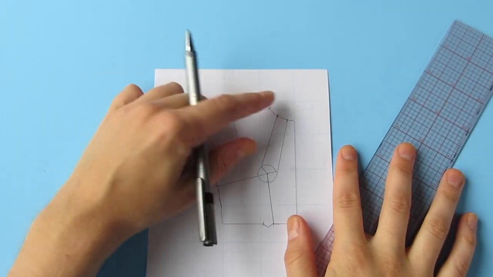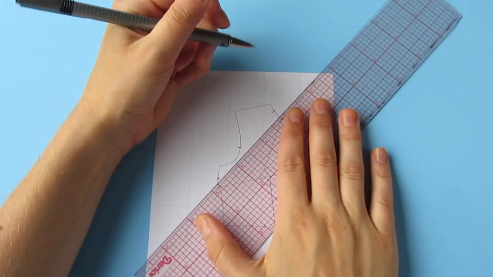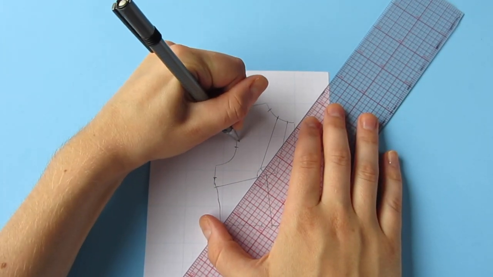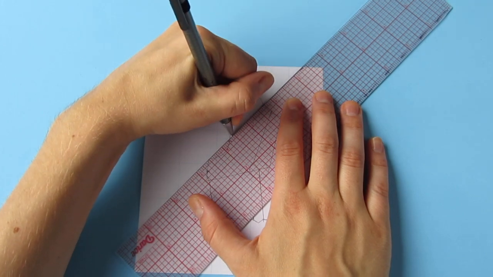Because we want the fullness to radiate evenly from the neck, we're going to actually send the fullness from this last dart out towards the arm's eye. So pick a point along the arm's eye, just a little bit in from the edge, and draw in your line.